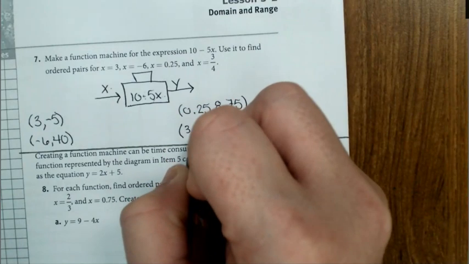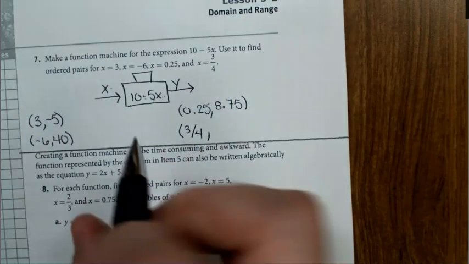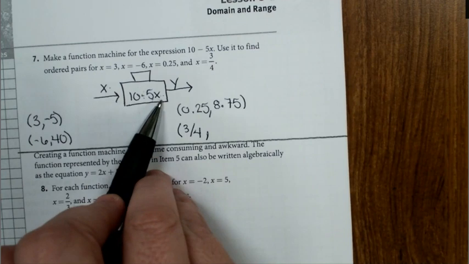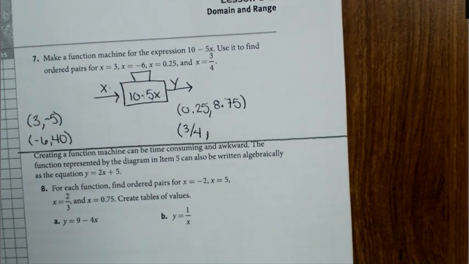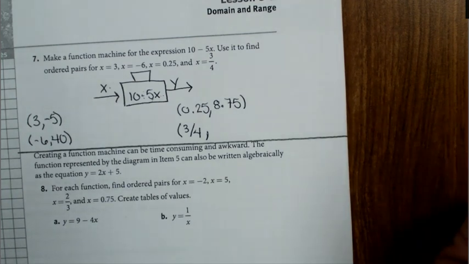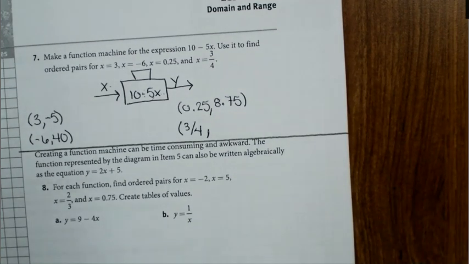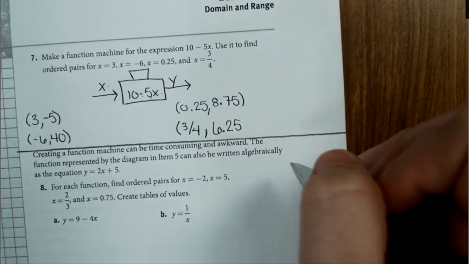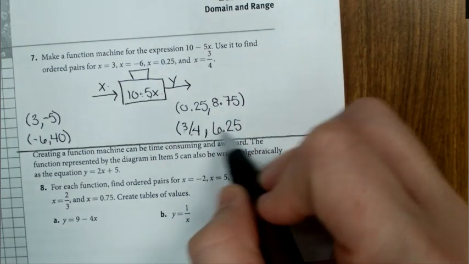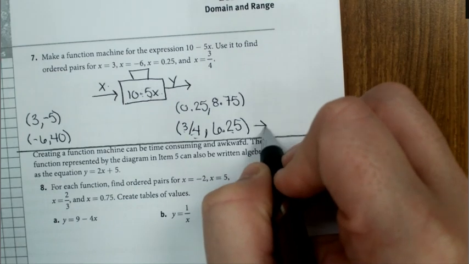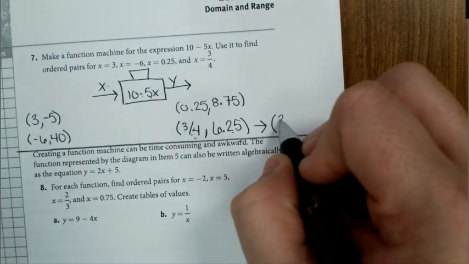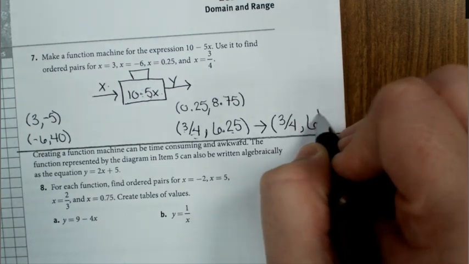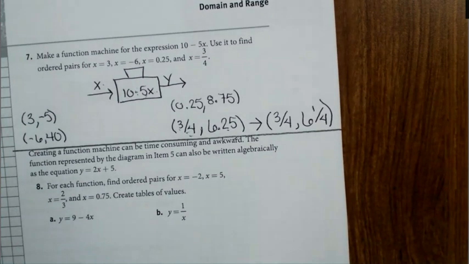Next, we're going to do 3/4. So we're going to input 3/4. So we've got 10 minus 5 times 3/4. Well, 3/4 of negative 5 is going to be negative 3.75. And so we're going to do 10 minus 3.75 is 6.25, but I don't like that because, see, again, we've mixed this decimal fraction combination, right? So I would write this as 3/4, comma, 6 and 1/4. On to your debriefing.